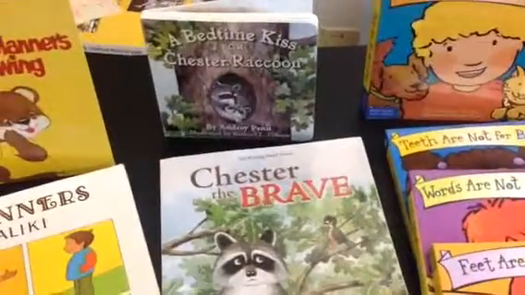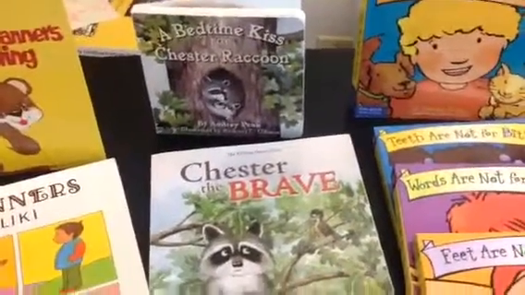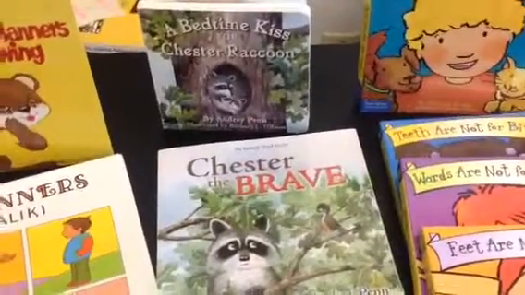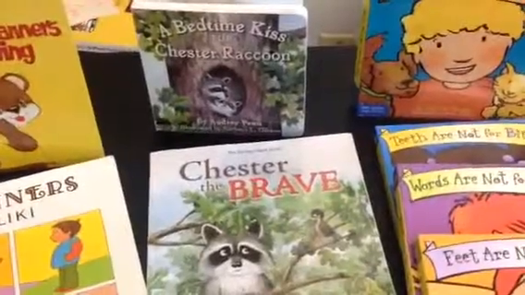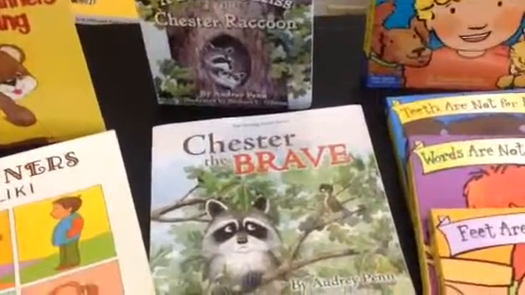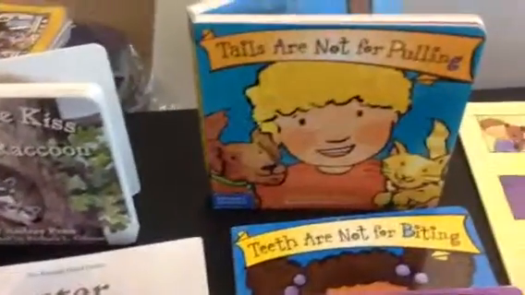There's a good series of books that talks about bullying and just making friends and how to do that with people that are a little bit different from you. So Chester the Raccoon has a whole series of books, and then you have the toddler version, and then you have an older preschool version. And then this is another series.